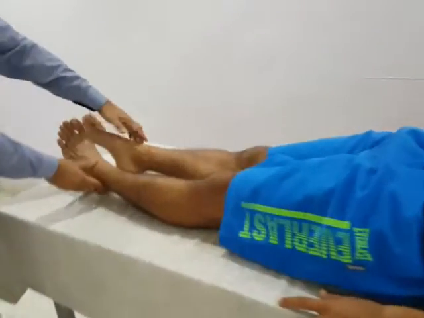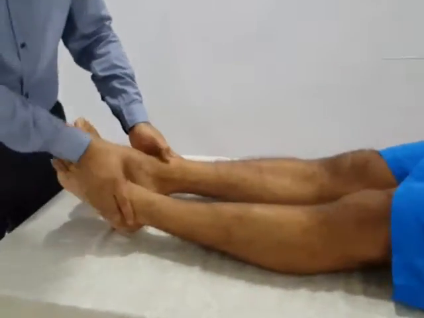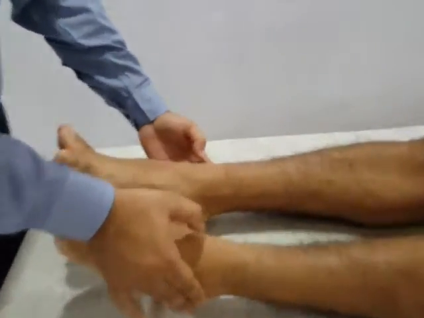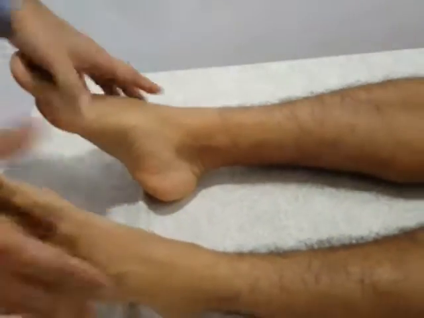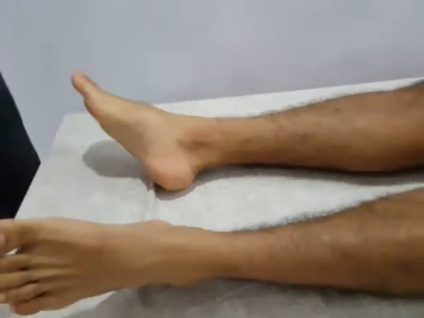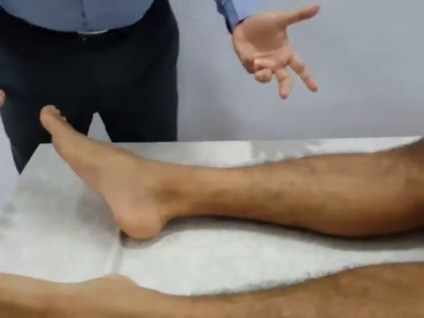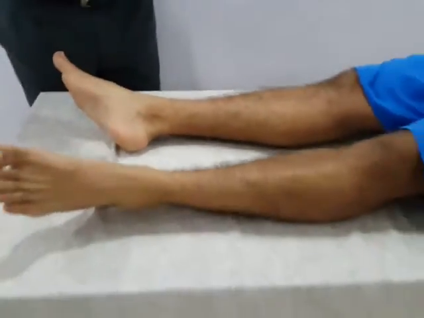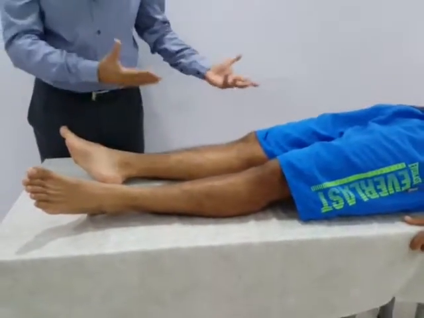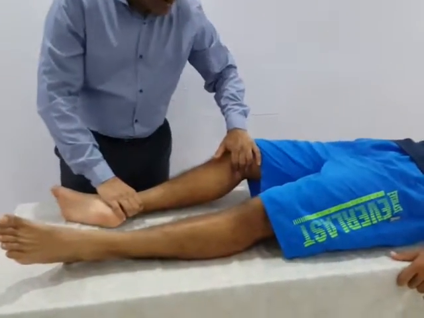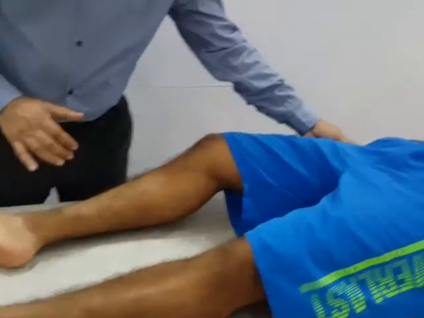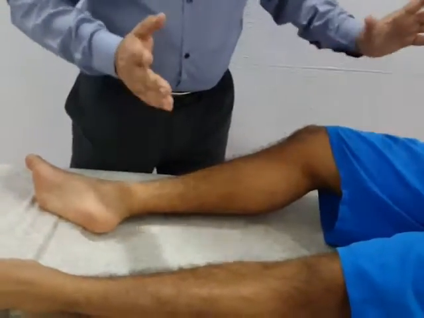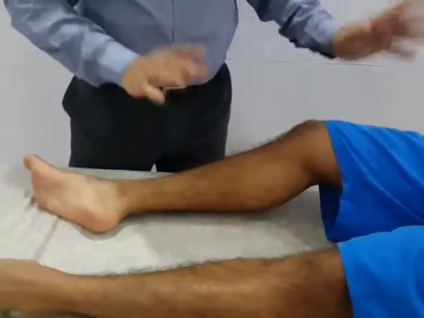So how do we see that limb length discrepancy? By comparing the medial malleolus on both sides at the same level. At the same time, I would like to inspect the attitude of the leg. Usually if the leg is in external rotation, more flexed and externally rotated like this, there might be a flexion contracture of the hip, or he might have an intertrochanteric or a neck of femur fracture, which usually has this type of attitude.